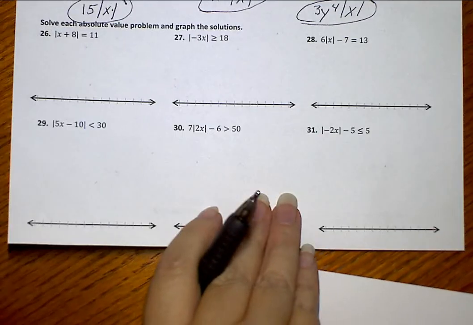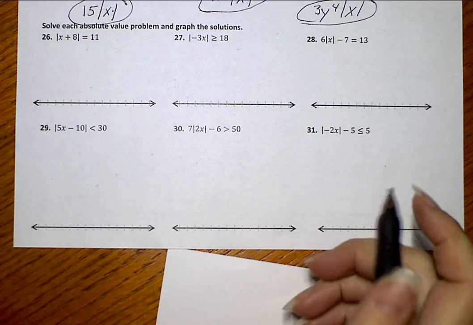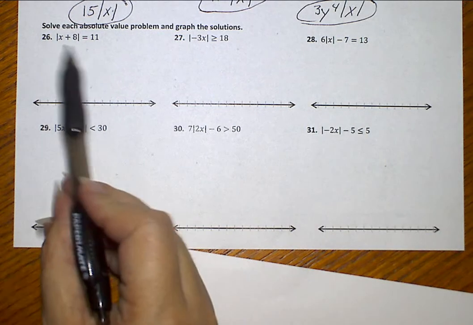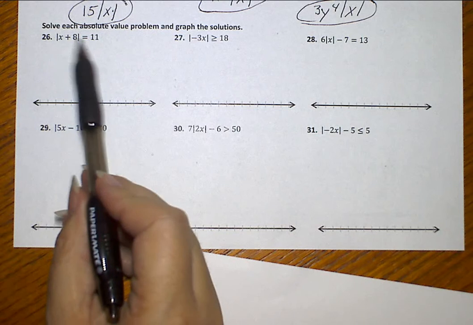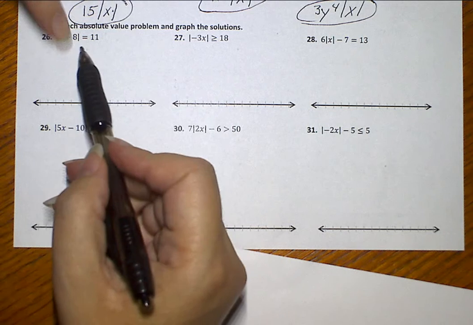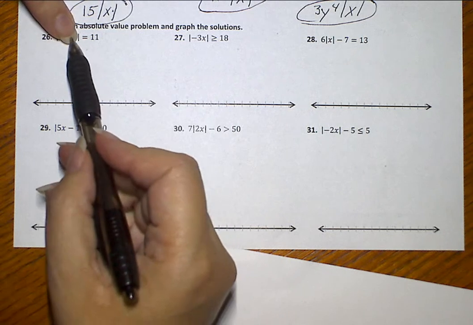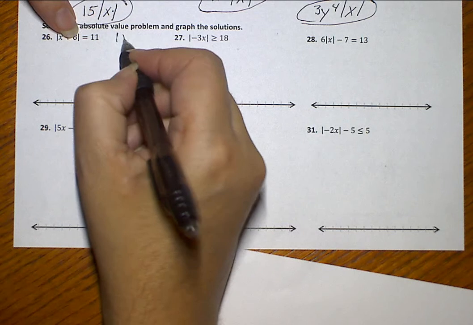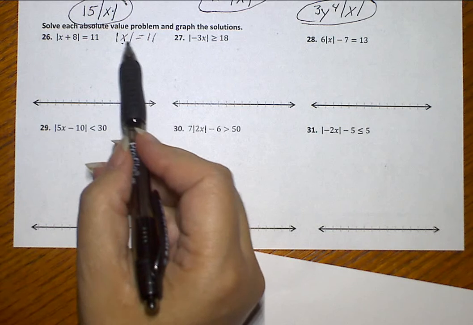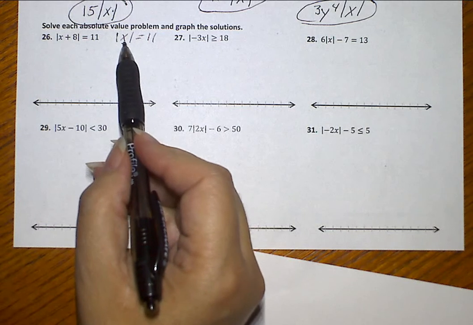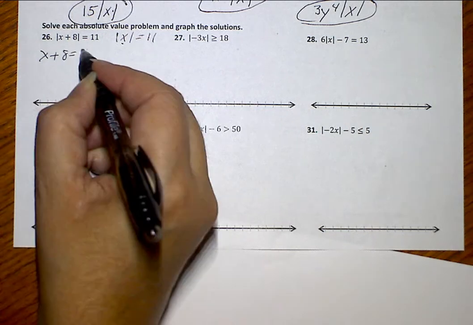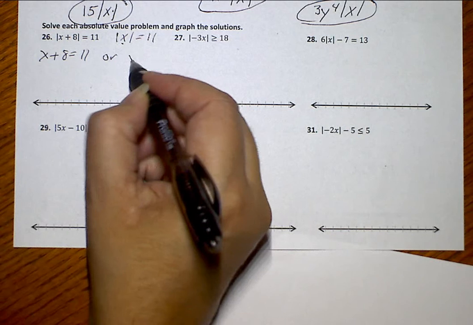Alright, 26. We have the absolute value of this equals 11. So that means, if this was just x, what number could that have been for the absolute value of x to equal 11? That could have been 11 or negative 11. So that means that x plus 8 is equal to 11, or x plus 8 is equal to a negative 11.